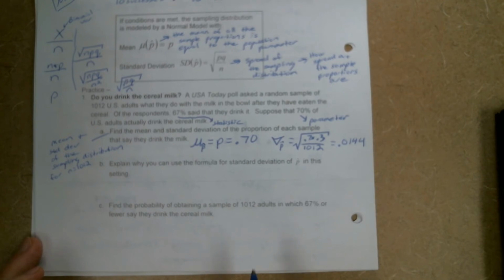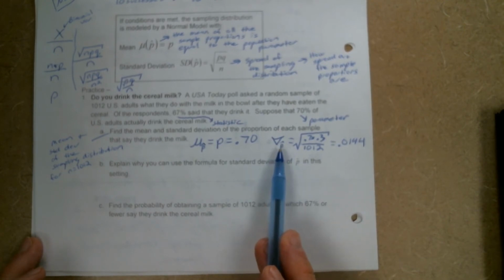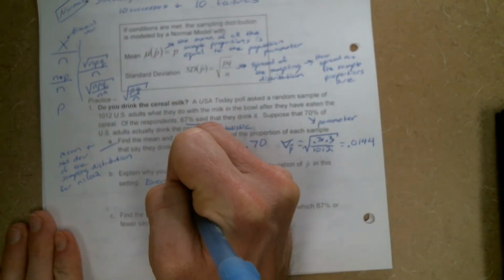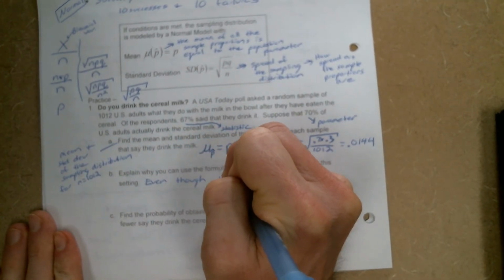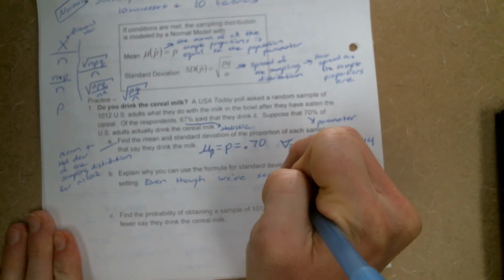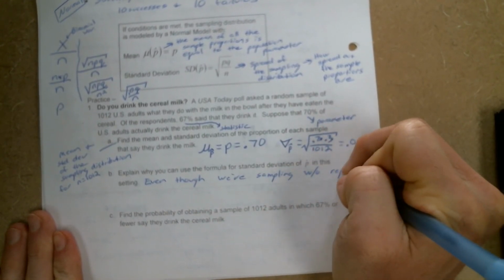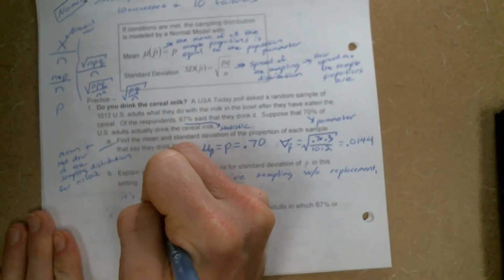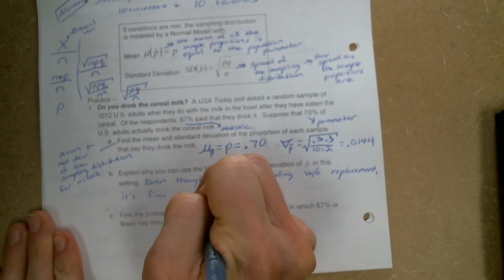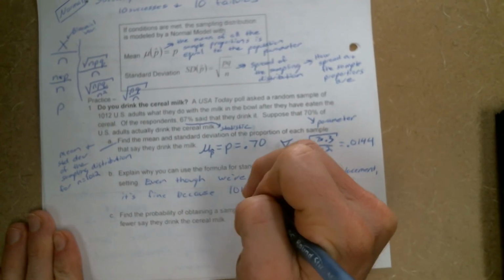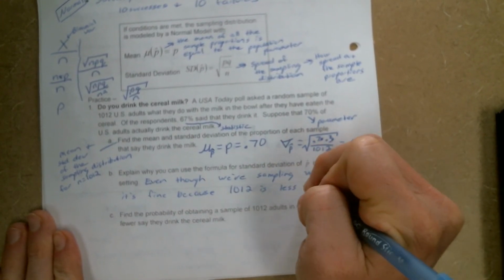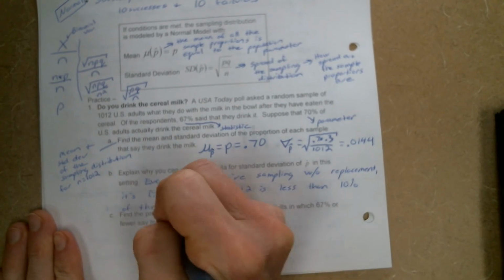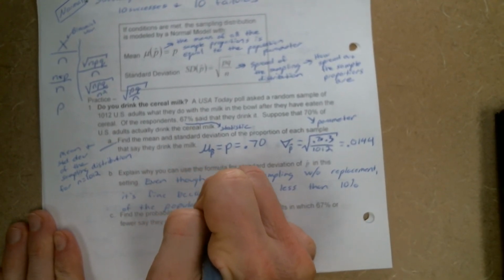The reason we can use the standard deviation formula, even though we are sampling without replacement, is it's fine because 1,012 is less than 10% of the population of US adults.